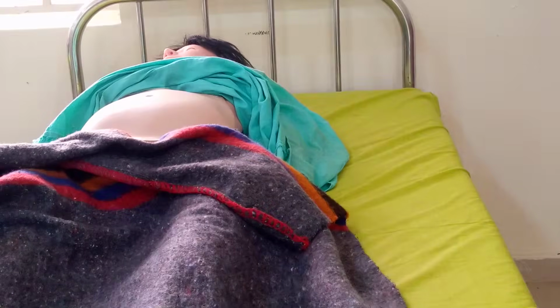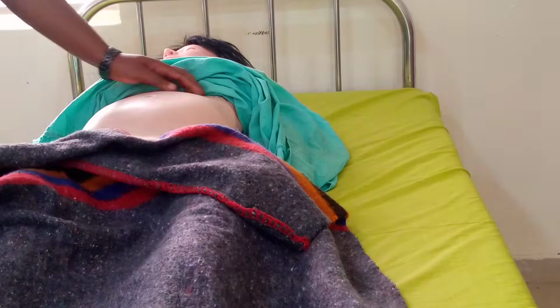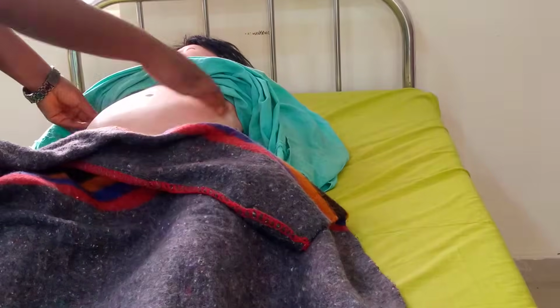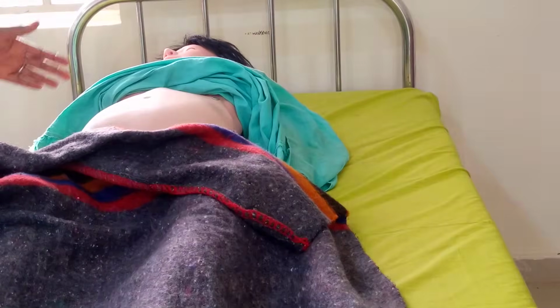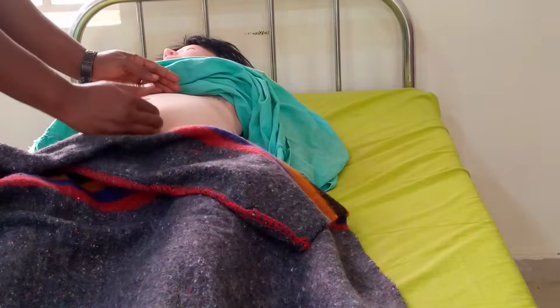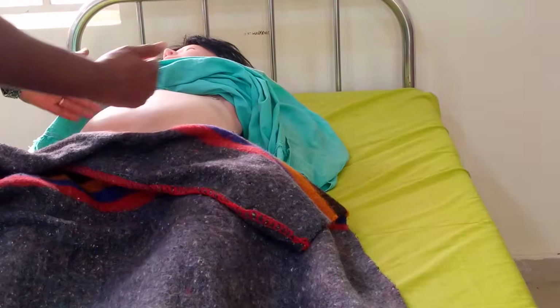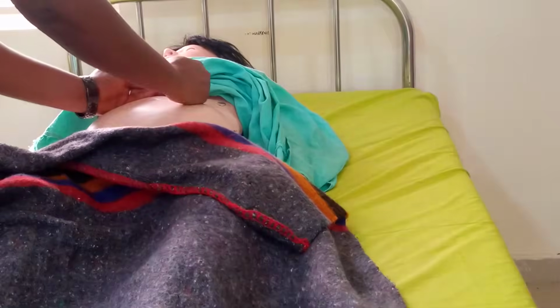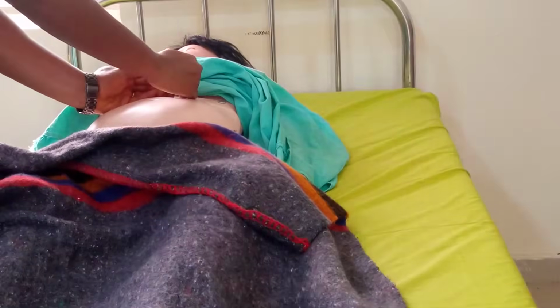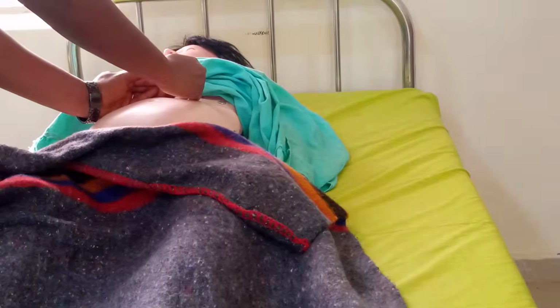Now we'll go over to the lateral palpation. In the lateral palpation, also the fundal palpation as well, the fundal palpation helps us to know the lie of the baby, if it is longitudinal or if it is transverse. And how do you know that? If you start palpating the fundus and you feel a round mass that is hard, you know that that is the head of the baby.